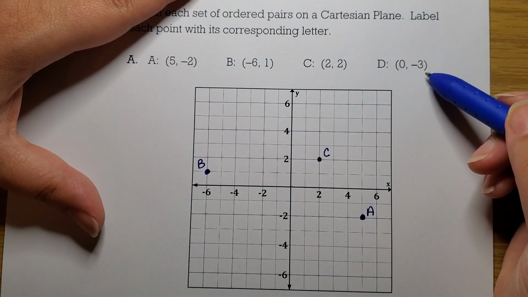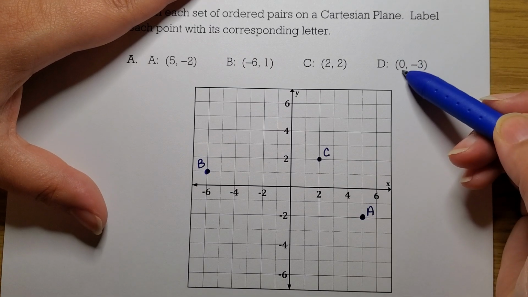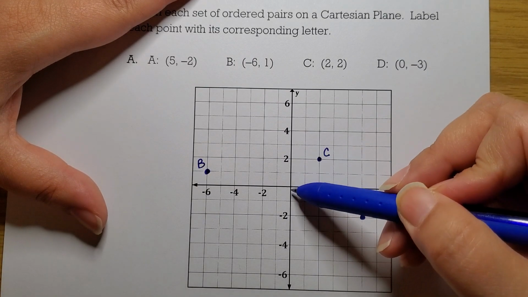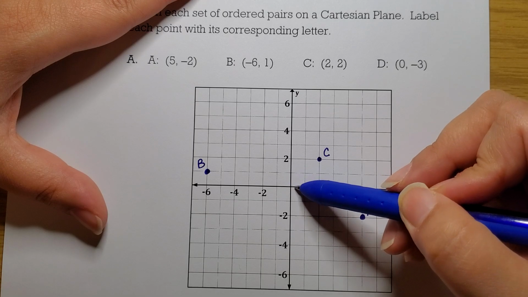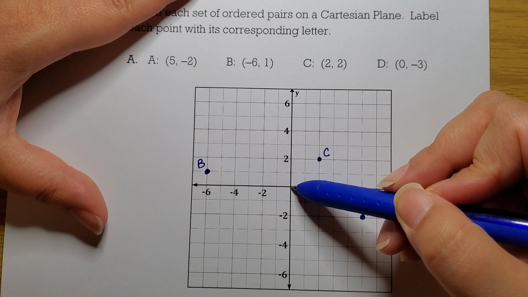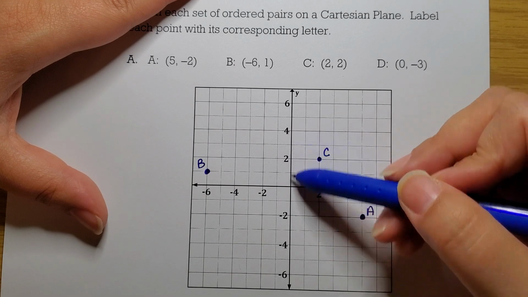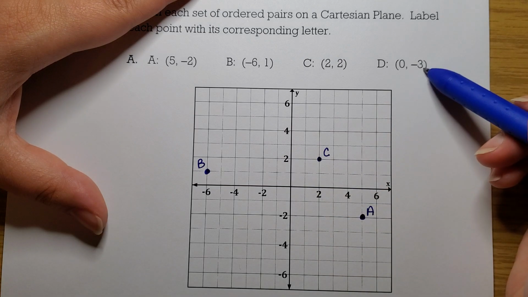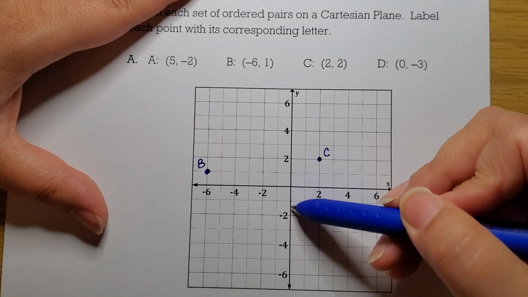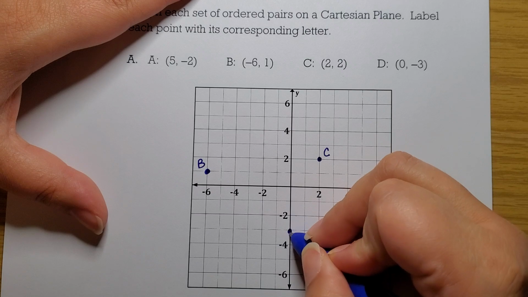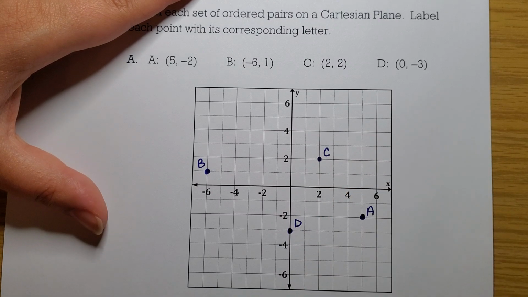And then D is kind of an interesting point because the first coordinate is 0. So that means when I'm starting here, I don't go left or right at all. I'm just stuck here. But I do have an up or down movement. I'm going to go down to -3, which is over here. So that's my point D.